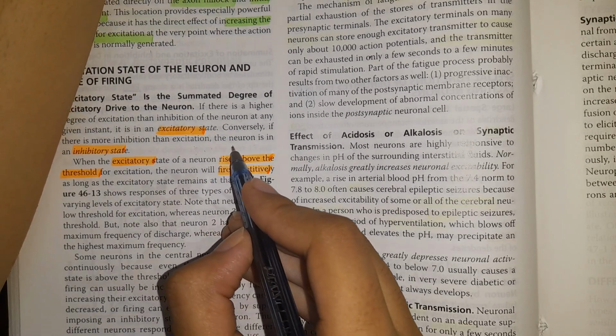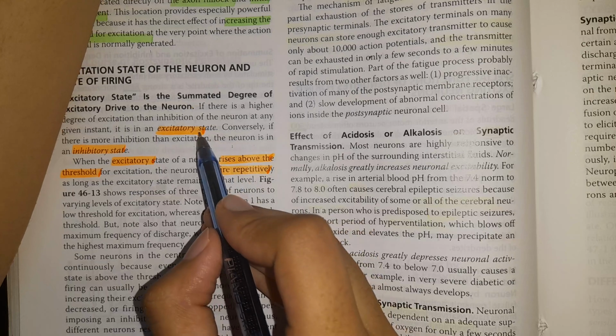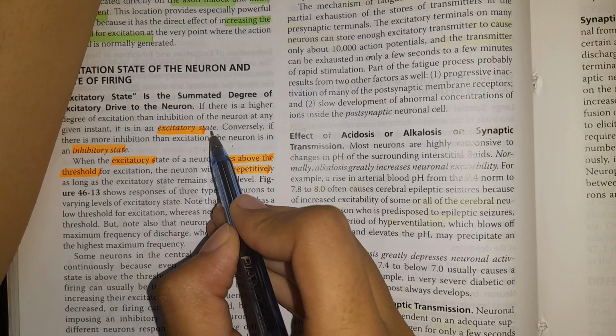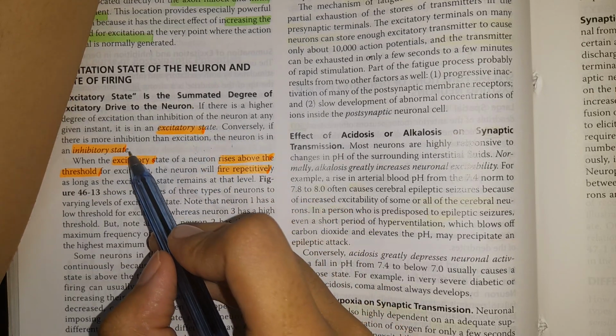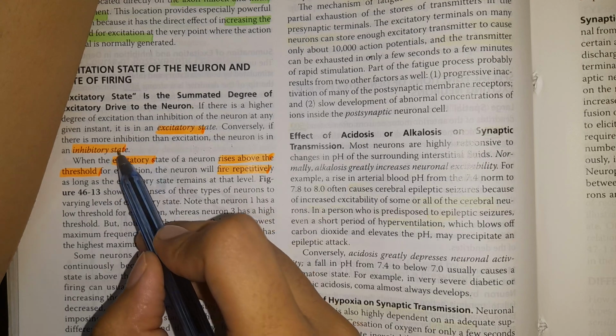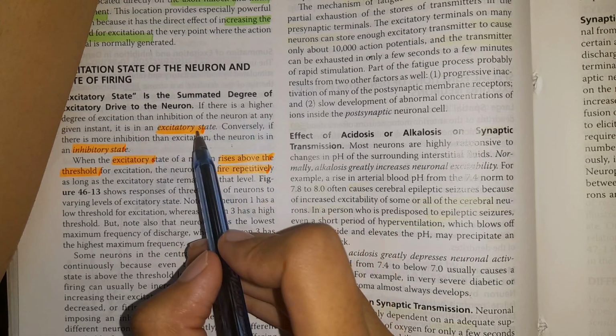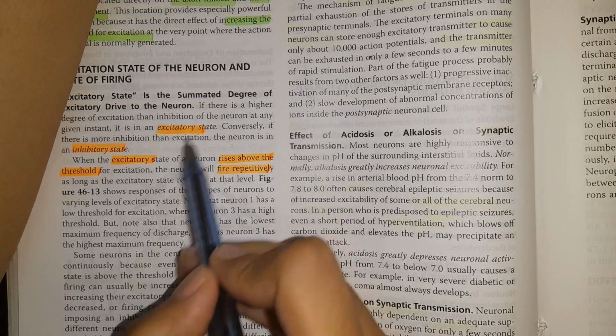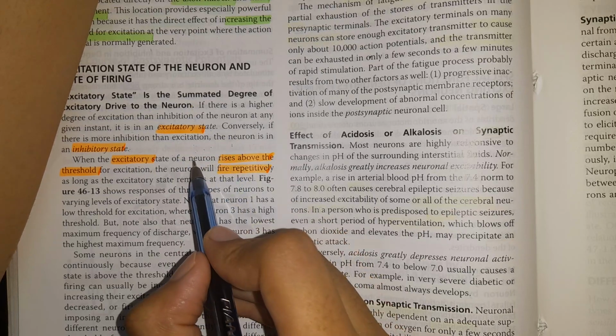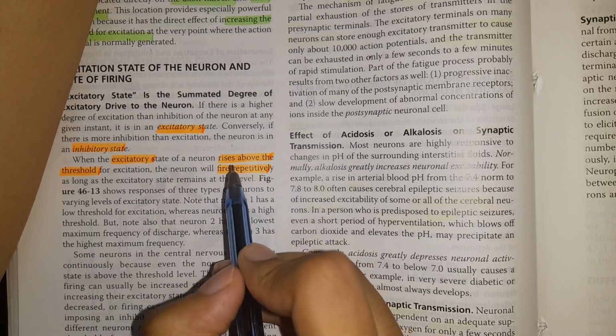They are going to act collectively, and if the sum is on the positive side, then there will be an excitatory state, but if the sum is on the negative side, there will be an inhibitory state and the signal will not be produced. But if it is in the excitatory state, what will happen? Action potential will be generated, and signals will be fired repetitively.